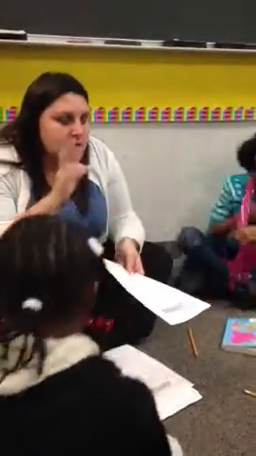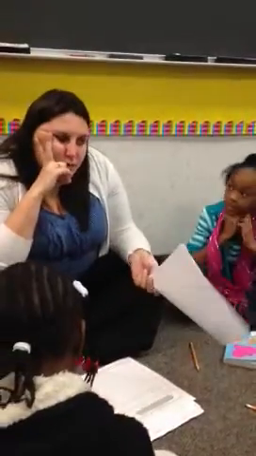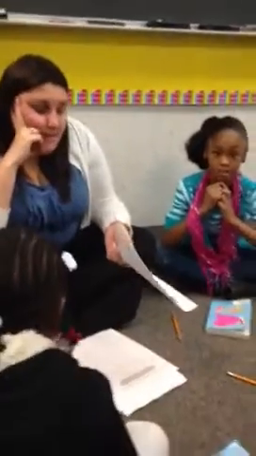So the word wizard's job is to find words in the section of the story that we read that you might not know, or you think that other people might not know. But if you come across a word, what do you normally do when you come across a word in a story that you don't know? You can sound it out. What do you do, Jaden, when you come across a word? I've seen you do it.